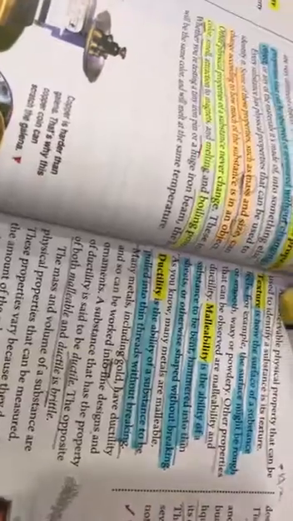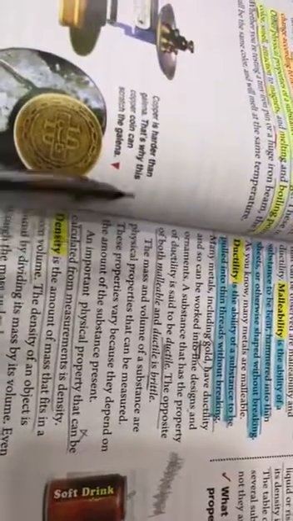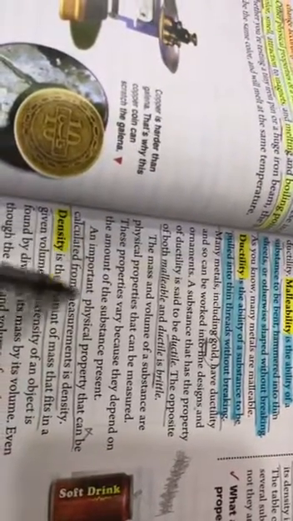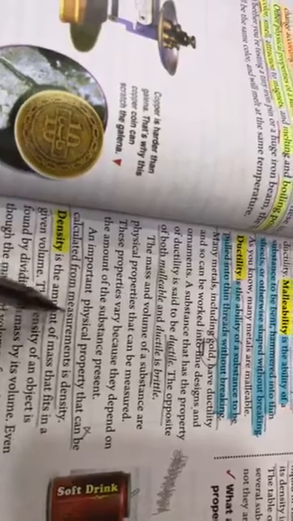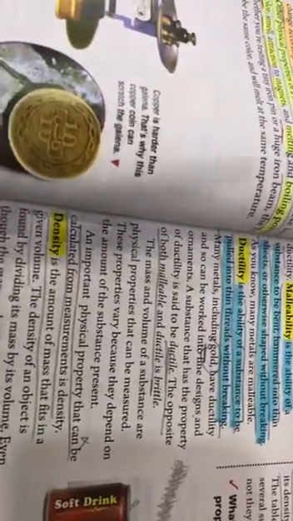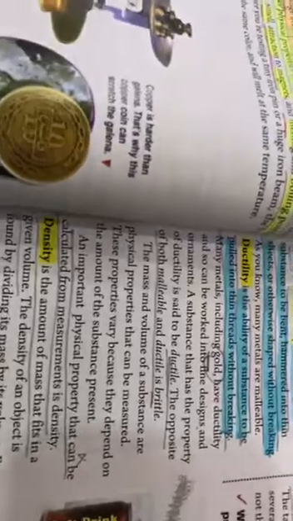Okay. We have another thing, which is volume. What is volume actually? An important physical property that can be calculated from measurement is density. So we know that density is another physical property of matter. If we are writing down some of the physical properties of matter, the first one we are writing down is texture.